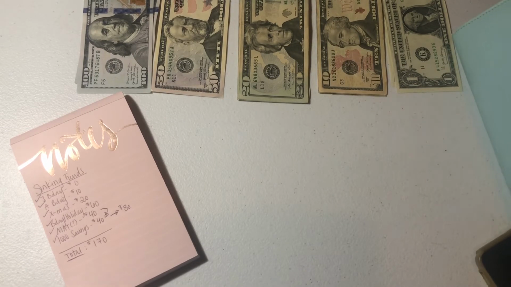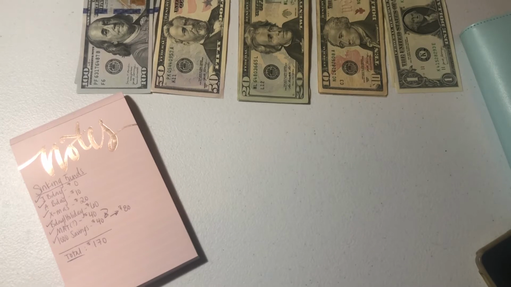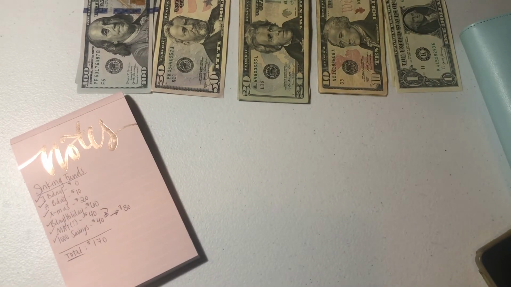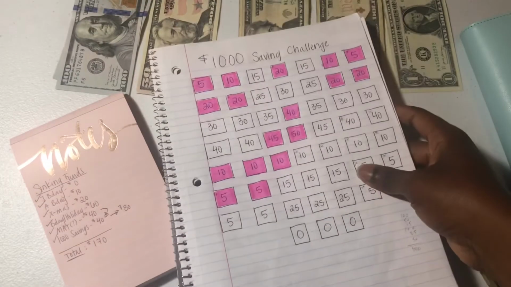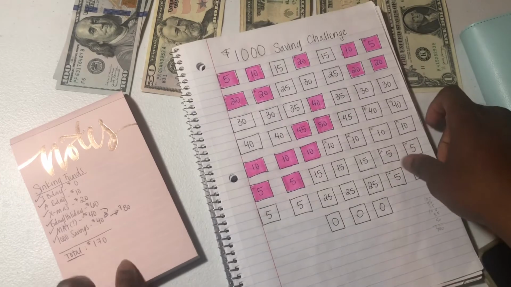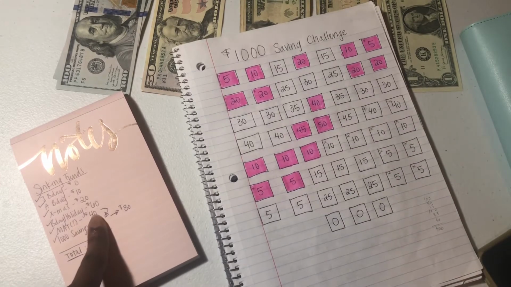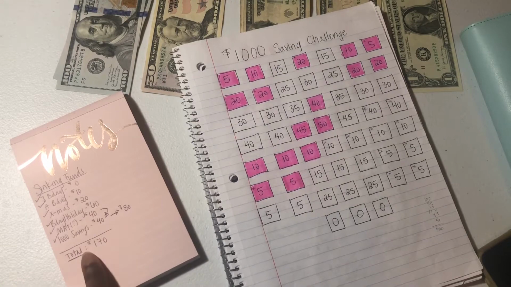So let me get my notebook that has my challenge so I can color it in, because I love coloring in my tracker sheet. So I said I was going to be doing 40 from my mat leave and then 40 from what I was actually saving. So I will now have 80.